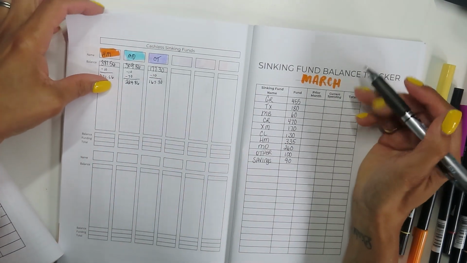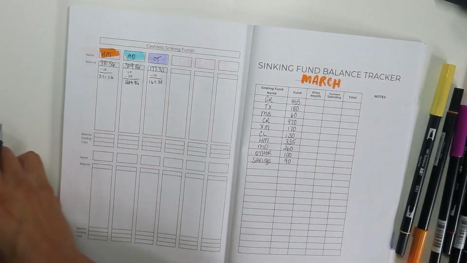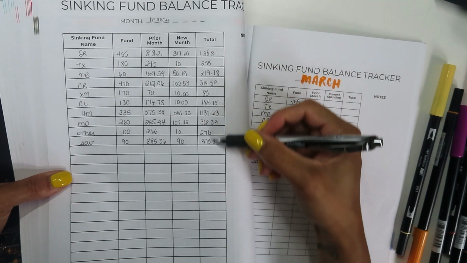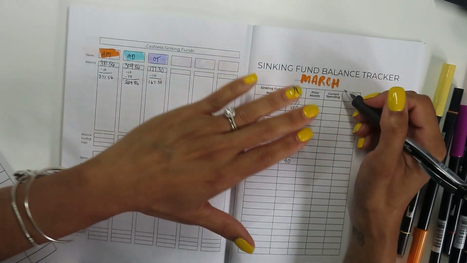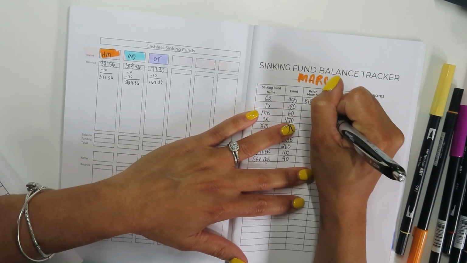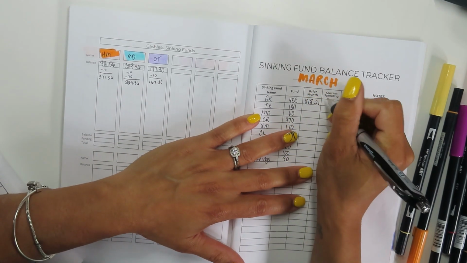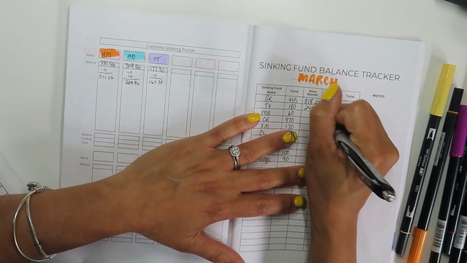Your prior month is the same concept. You have to go to the prior month to see what was the total that you have. And that's the total that goes into your prior month before you begin. So our prior month balances, and this is how much you're spending from your prior month.